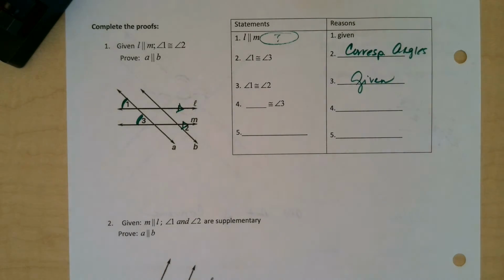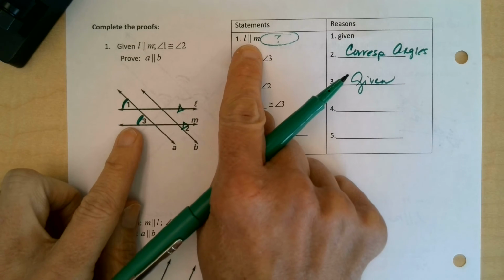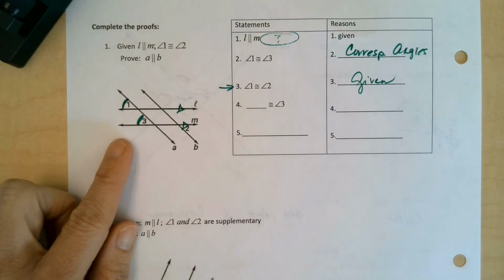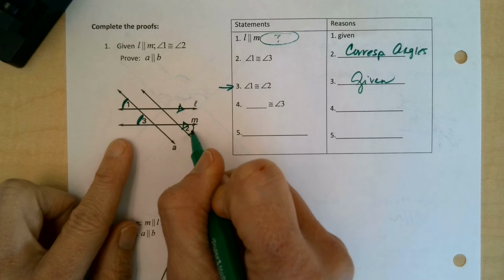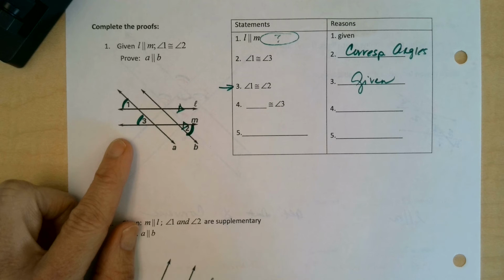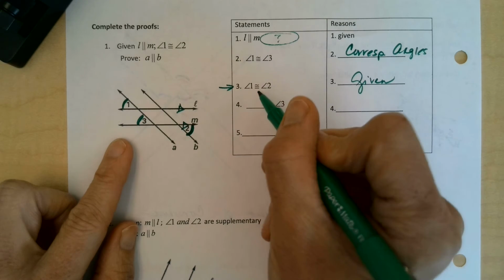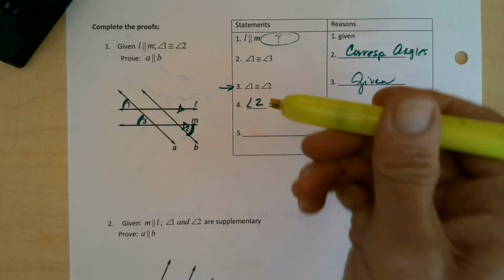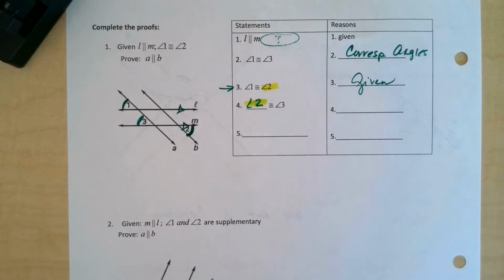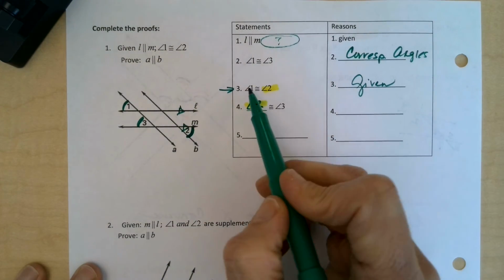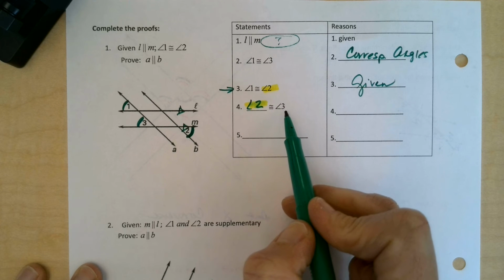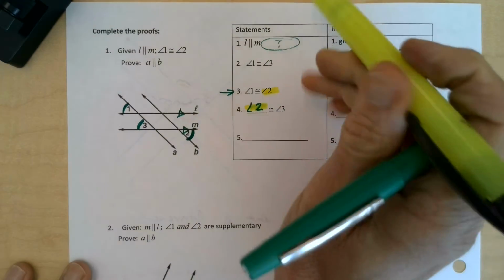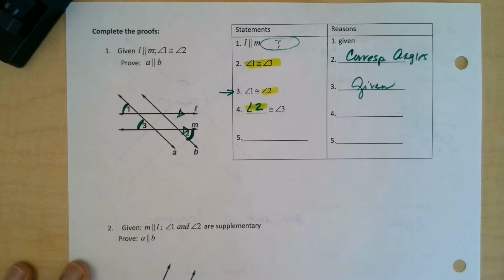All right. So now that I have these 2 lines parallel, and I have 1 and 3 congruent, now I go back because now I care about 1 and 2 being congruent. 1 and 2 are congruent, and that's given. Now I can say angle 2 and angle 3 are congruent because, do you see this link between angles 1 and 3? 1 is congruent to 2, 2 is congruent to 3, and I have 1 is congruent to 3.